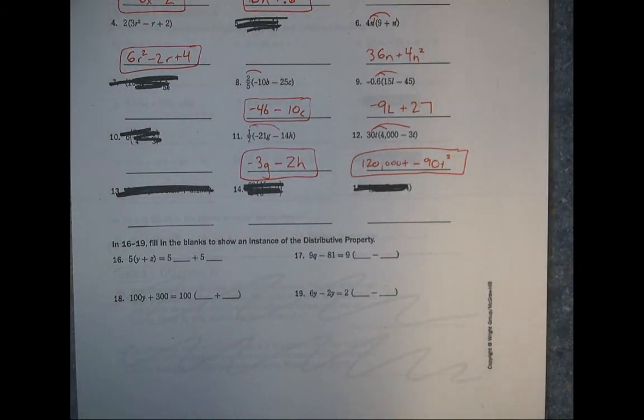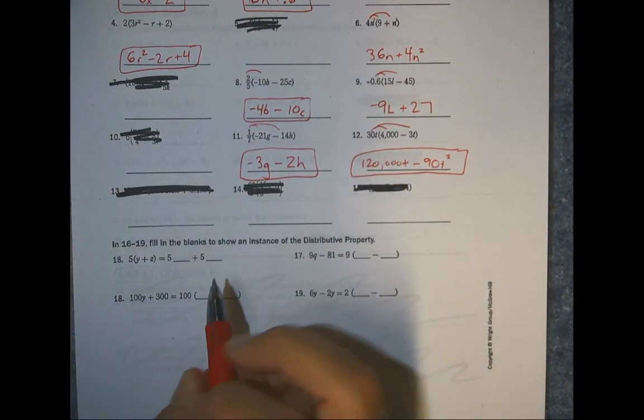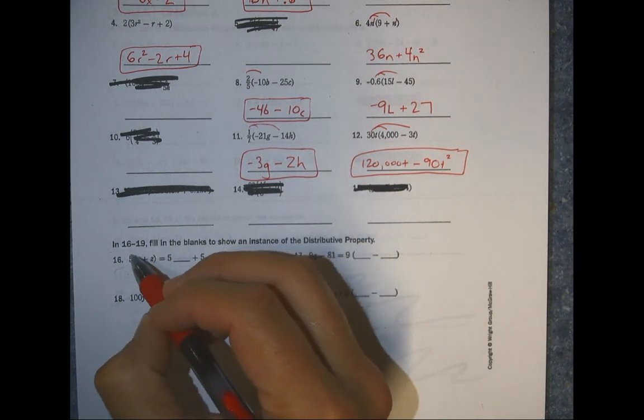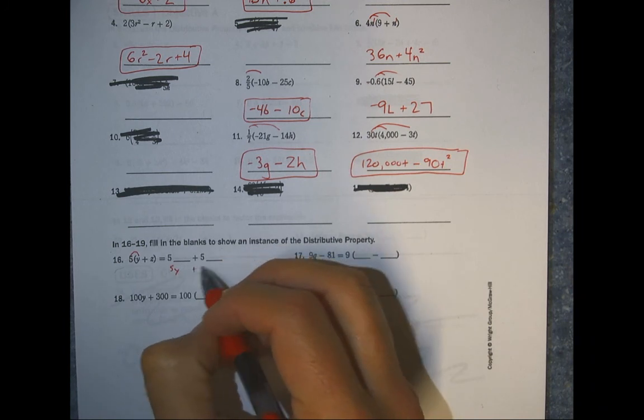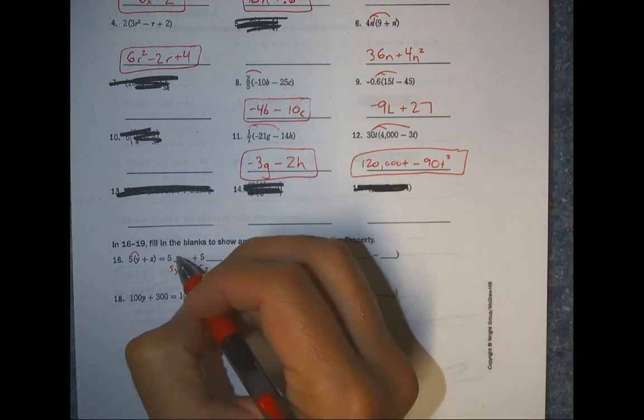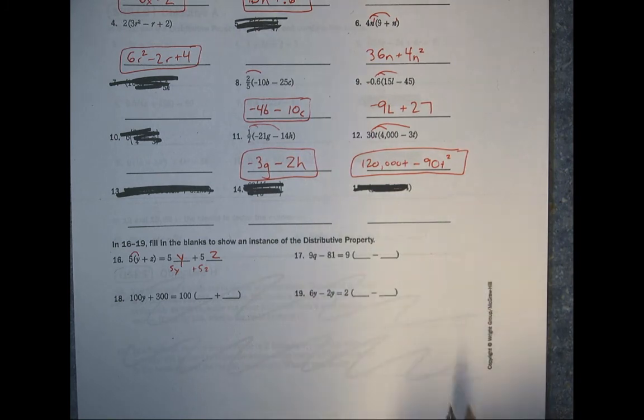Okay, down to the bottom, go in the opposite direction eventually. This first one's not, so you're just filling in the blanks here. So if it was 5 times y, it'd be 5y. 5 times z would be 5z. So you're just filling in the blanks. This is y, and this is z.